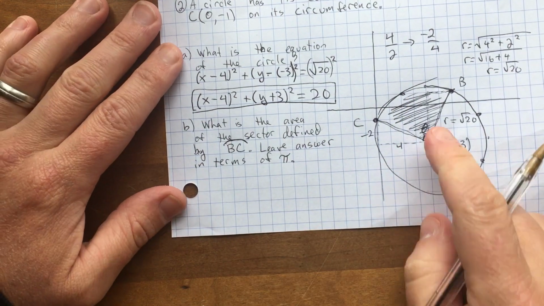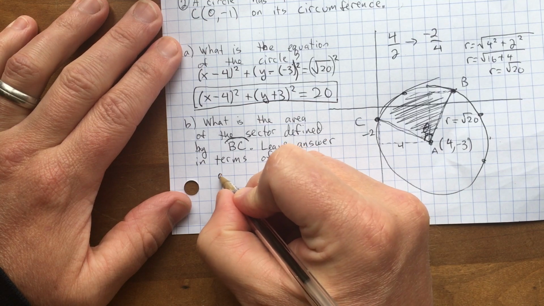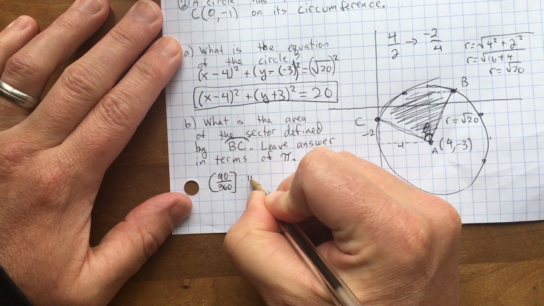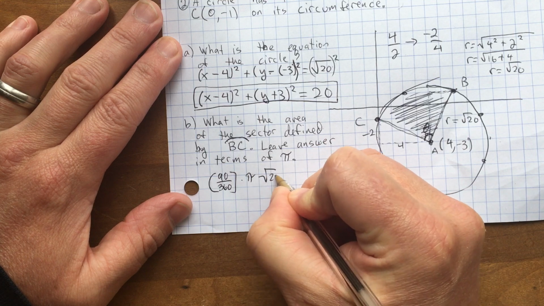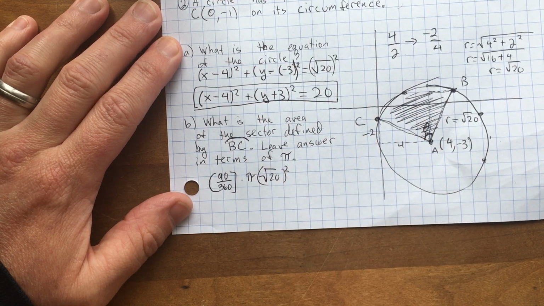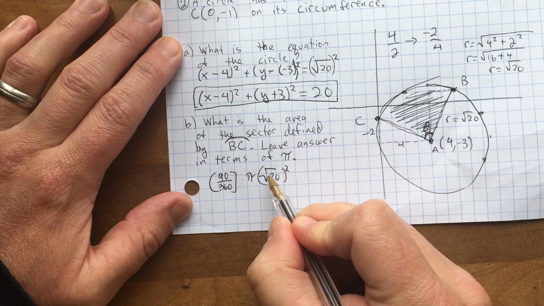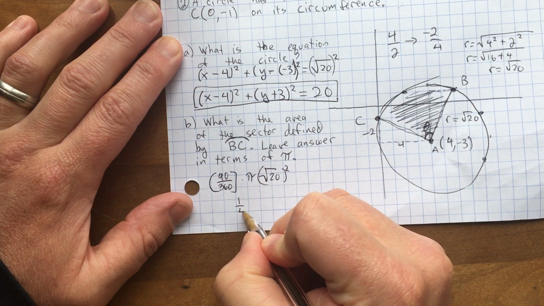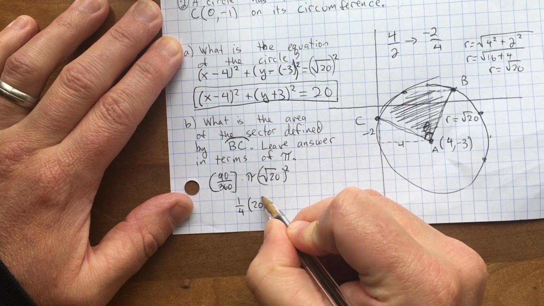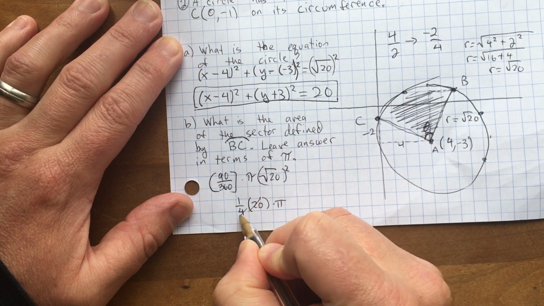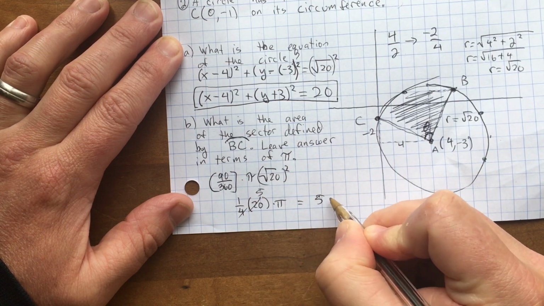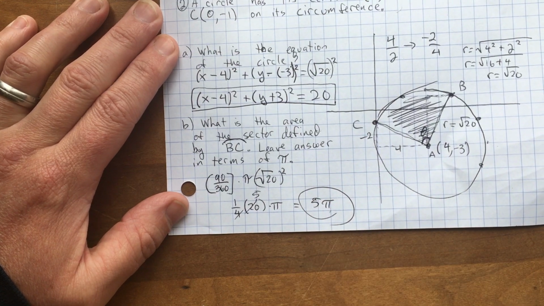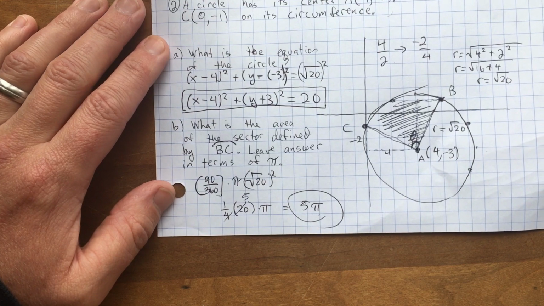So if I wanted to figure out the area of that sector, I would just do 90 over 360 times pi times the radius squared. Okay, so the root 20 squared is 20, and 90 over 360 is 1/4. 1/4 of 20 times pi, 1/4 of 20 is 5. So guess what? The answer is 5 pi. And that's all you have to do. You can just leave it in terms of pi. Have fun with those 3 practice problems.